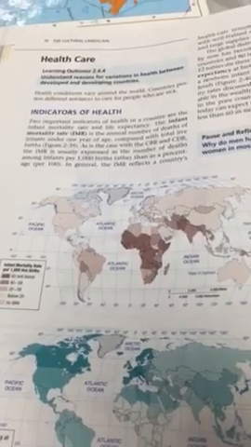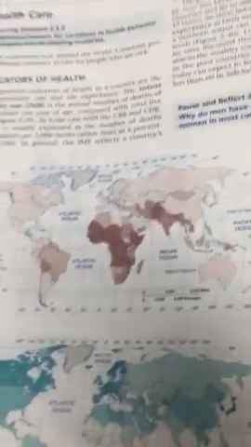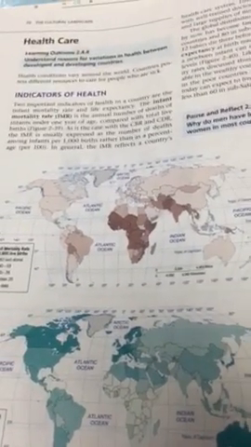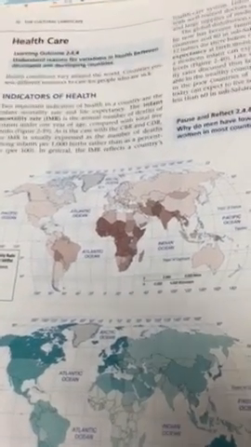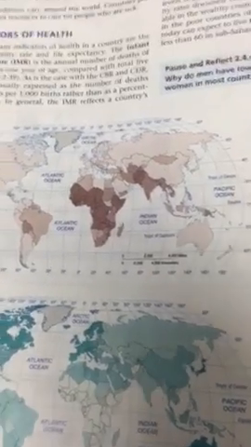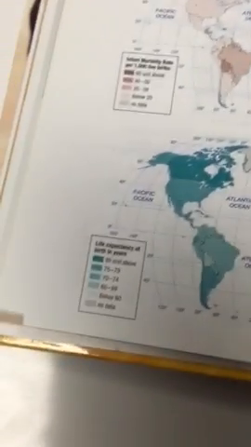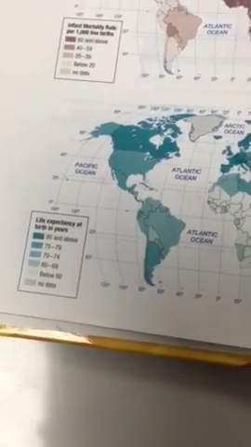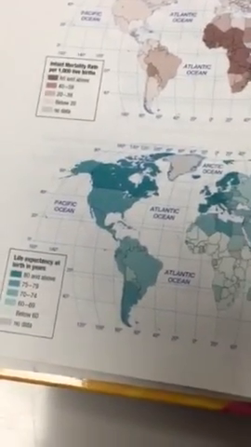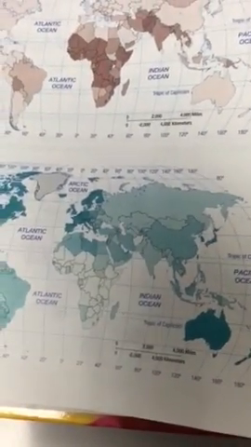Indicators of health. This is super important. The way that you show that you have decent health in your country is to have a low infant mortality rate. This is the number of infants who die per 1,000 people, so you want that to be as low as you can. When you look at this, you're going to see Africa lit up like a Christmas tree, and the United States, Western Europe, and Australia not lit up very much at all. However, for life expectancy at birth in years, the United States, Western Europe, and Australia are lit up, but Africa is not.